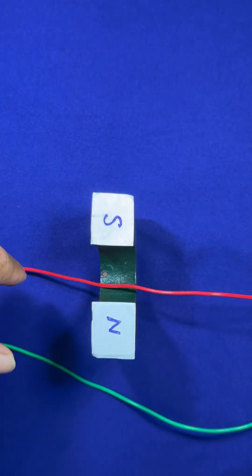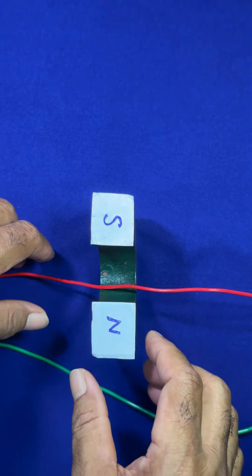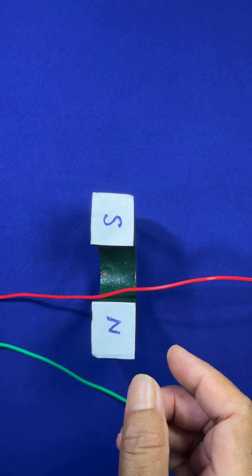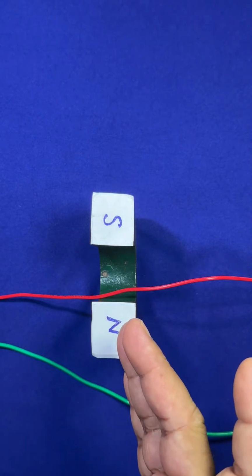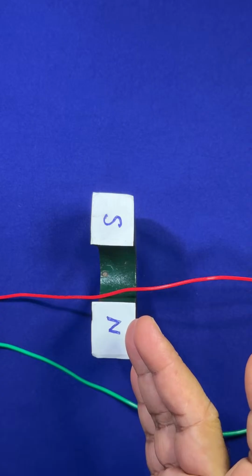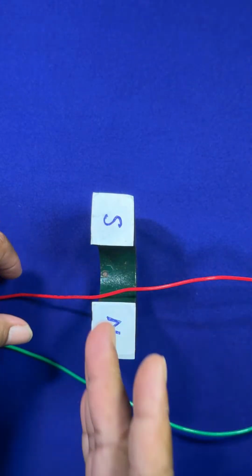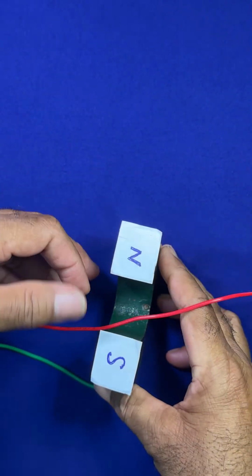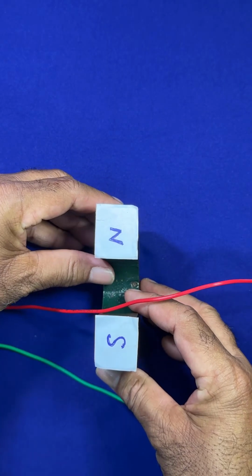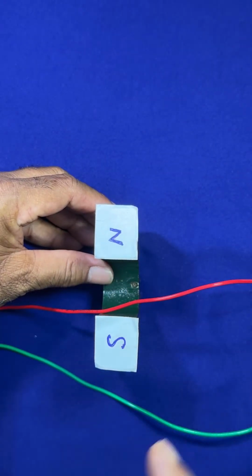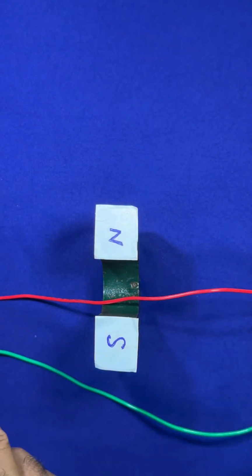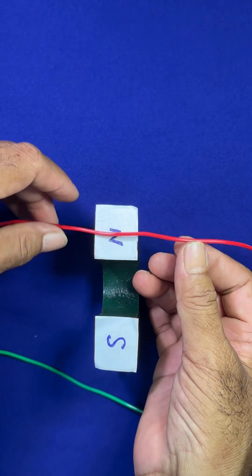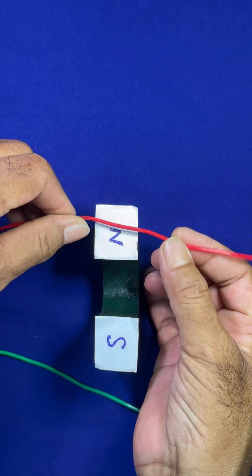And now what I'm doing, I'll be reversing the magnetic field, because I have already told you the magnetic field we have studied is from north to south. So this way. And now let us reverse the field direction. That means the field direction will be this way and current will be flowing this way, and we keep it here, and let us see what is going to happen.